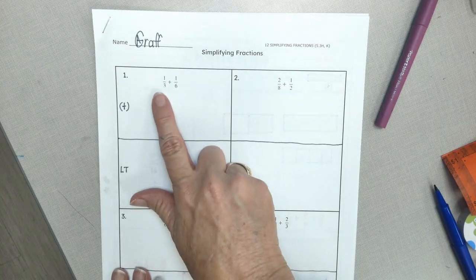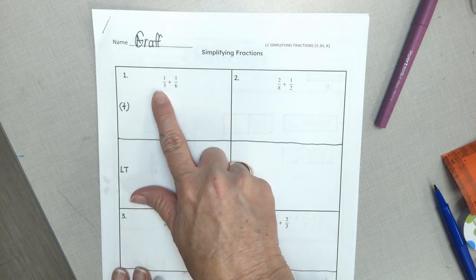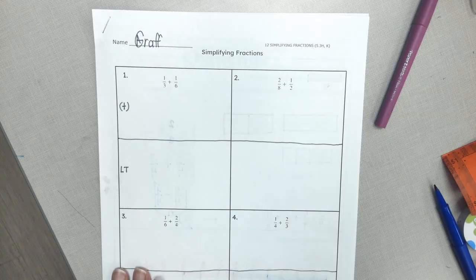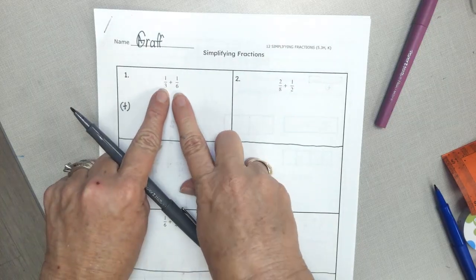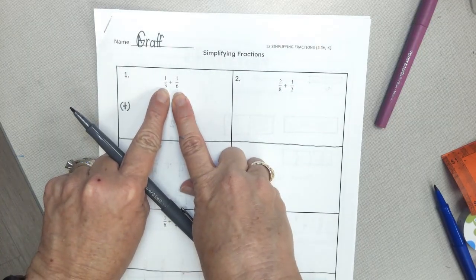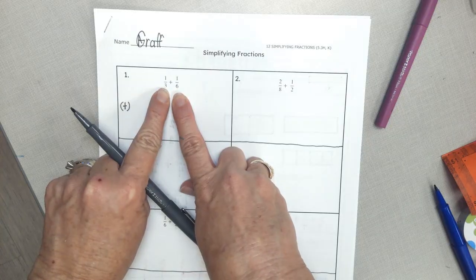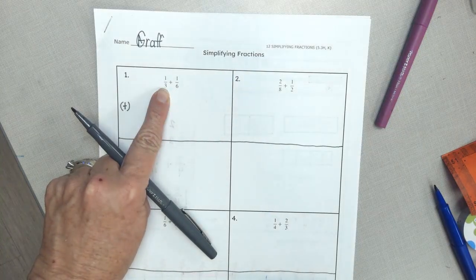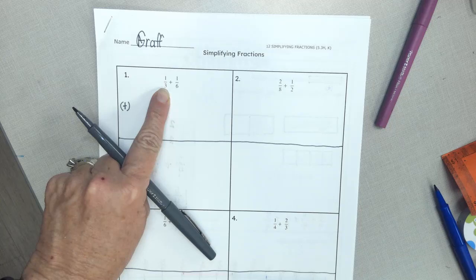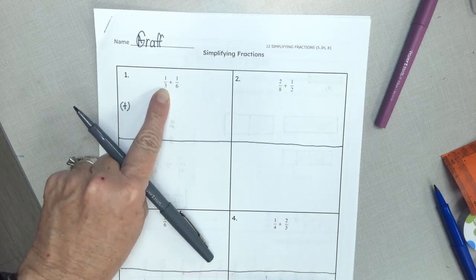So when I see the fraction 1/3 plus 1/6, my first thought is, are these like pieces? No. My second thought is, can I count by threes and get to 6? Yes.